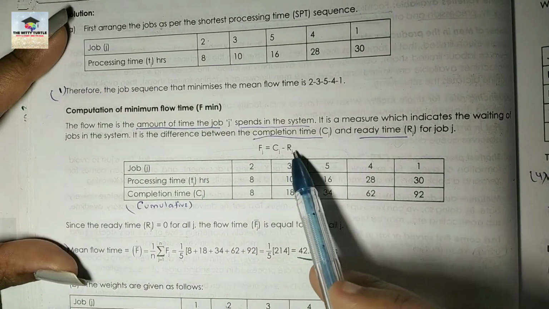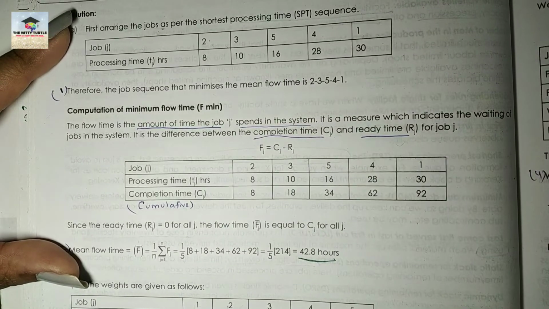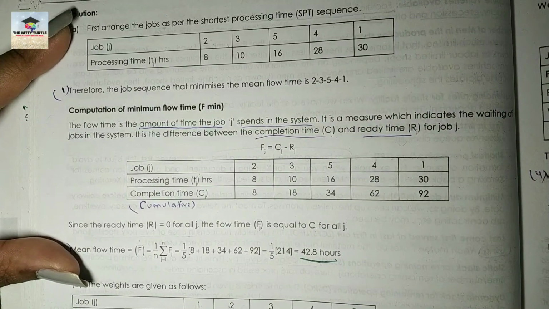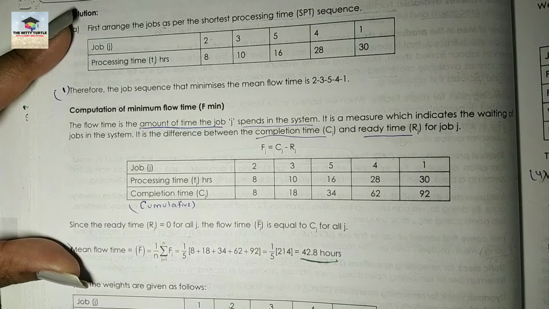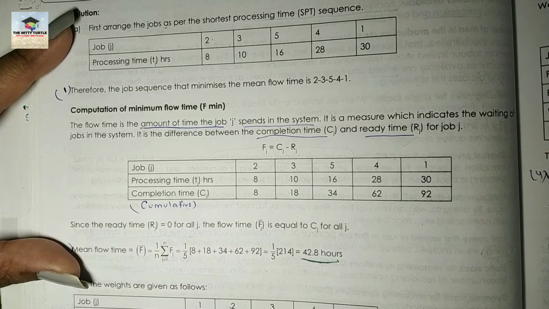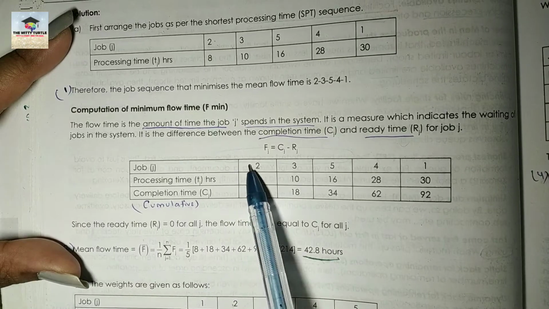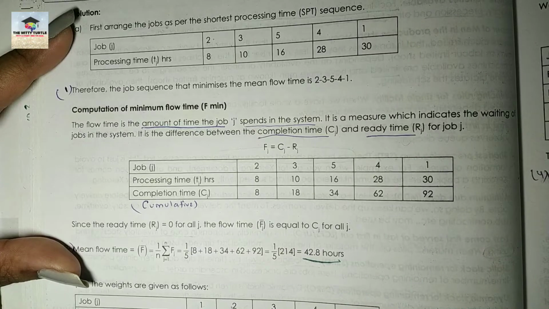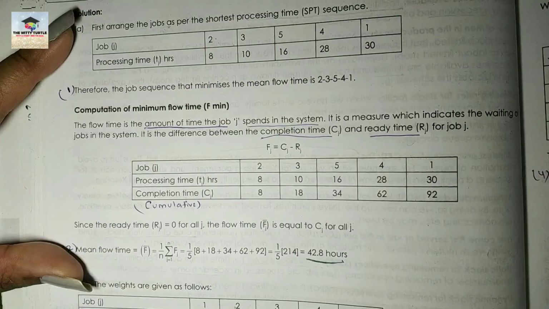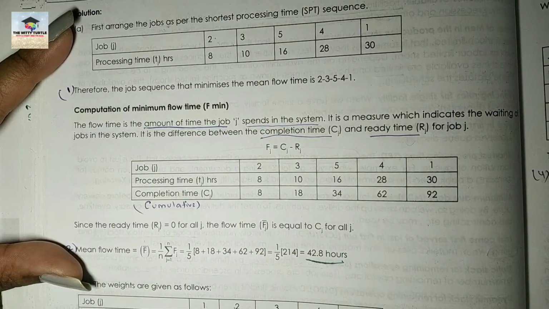Okay, and the second one is ready time. What is ready time? In the question it is not given, so we are assuming ready time as 0. Ready time is basically आपका जो जॉब है वो मतलब जो सिस्टम है, आपका सिस्टम किस टाइम से स्टार्ट हो रहा है, राइट? ओके, सो नाउ वी विल कैलकुलेट कंप्लीशन टाइम, है ना?